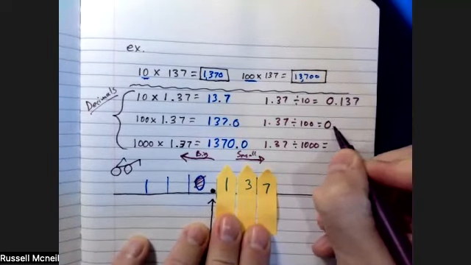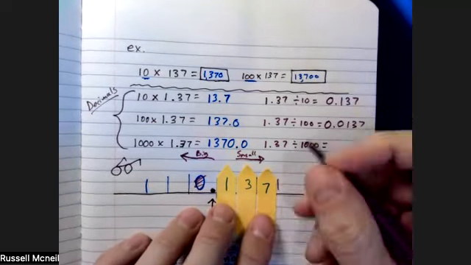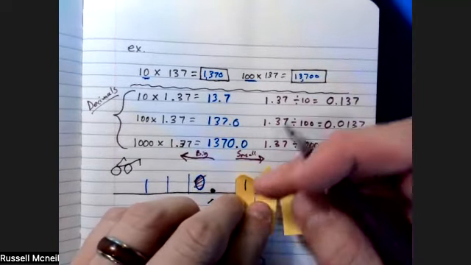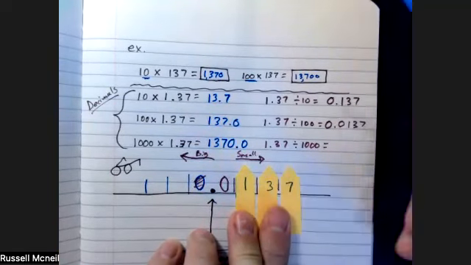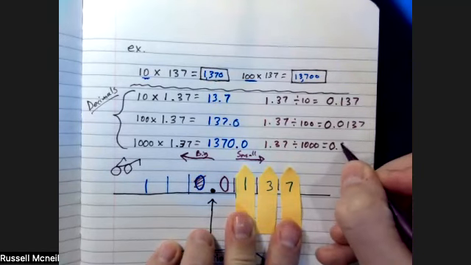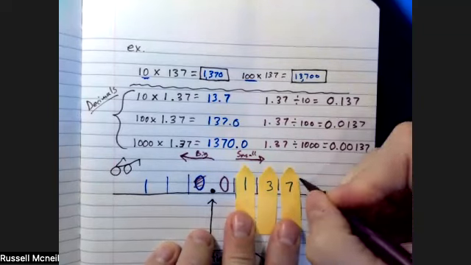We're going to go 0.0137. So we're going to move one more space. Look, it's easier and easier. It's really just shifting everything. And again, when that space is there, we've got to put the 0 in. 0.00137 for the last one. So we're going to keep moving and moving and moving.